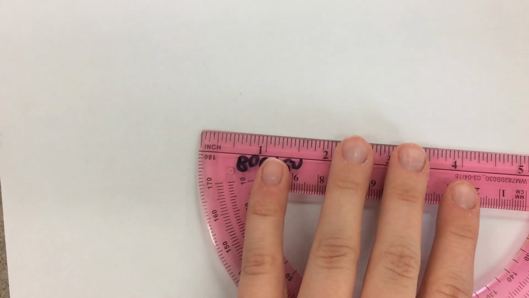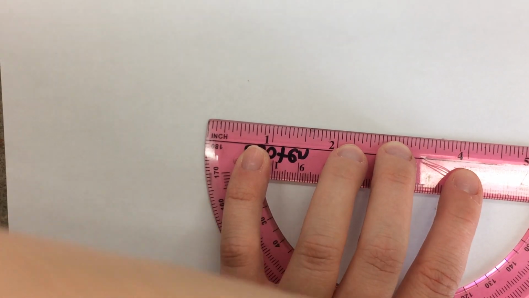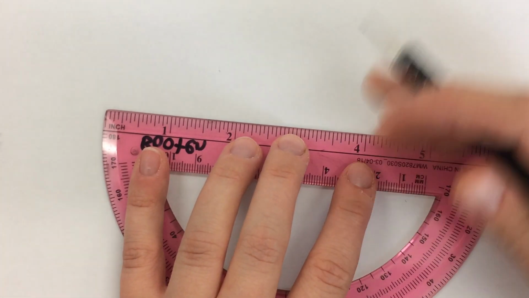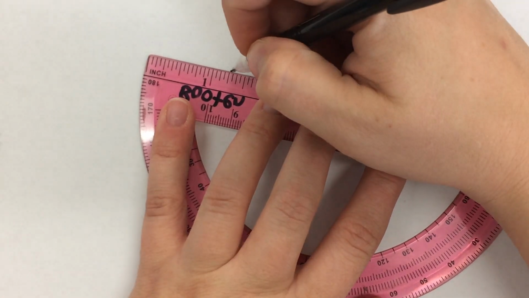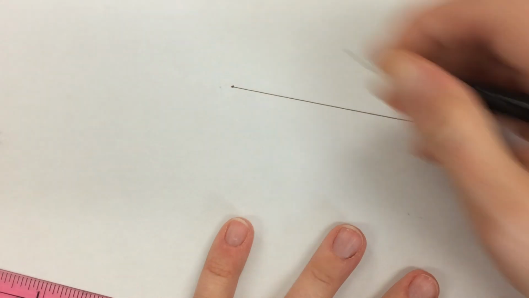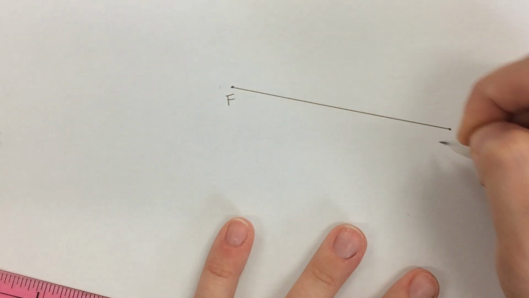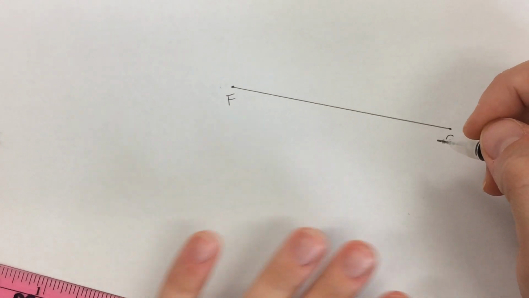I'm going to show you how to bisect a segment. So we'll start out the same way as we did when we were copying a segment, which is to draw a line segment. Any line segment you want, just make sure it fits on your paper, and it can be angled however you want. Don't measure it. Okay, so there's my line segment. We're going to label that line segment F and G. And now we're going to bisect it.